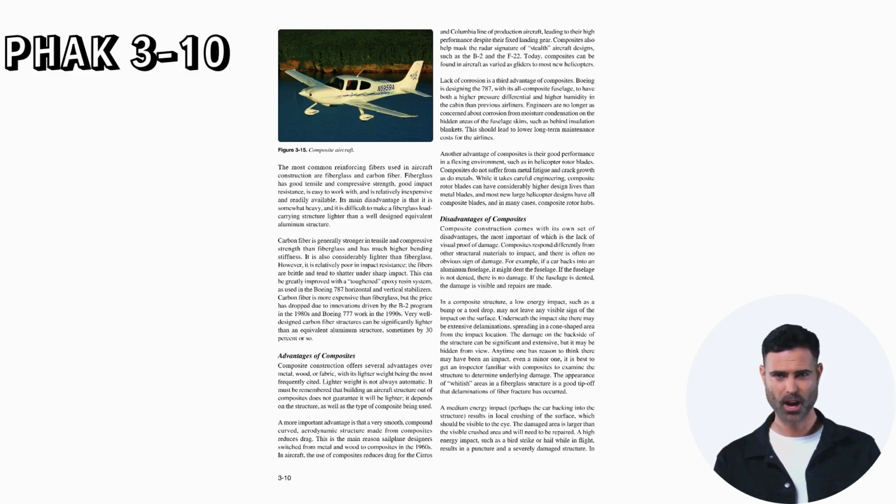The most common reinforcing fibers used in aircraft construction are fiberglass and carbon fiber. Fiberglass has good tensile and compressive strength, good impact resistance, is easy to work with, and is relatively inexpensive and readily available. Its main disadvantage is that it is somewhat heavy, and it is difficult to make a fiberglass load-carrying structure lighter than a well-designed equivalent aluminum structure.